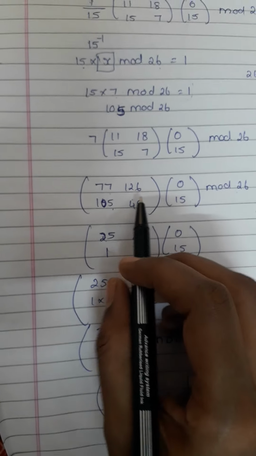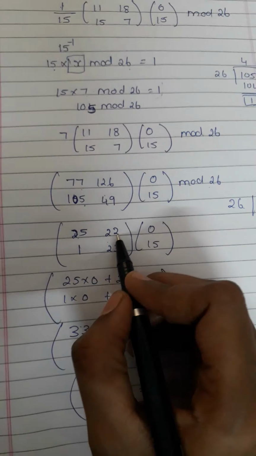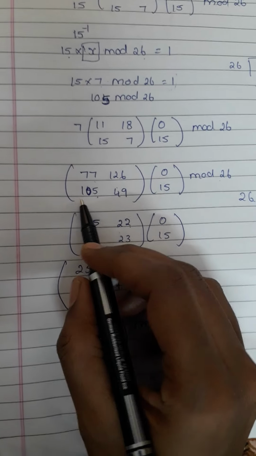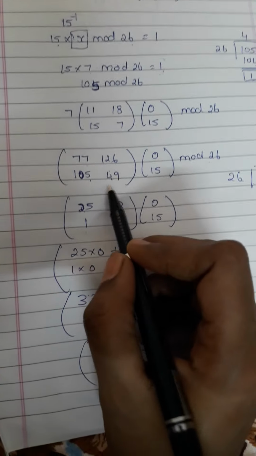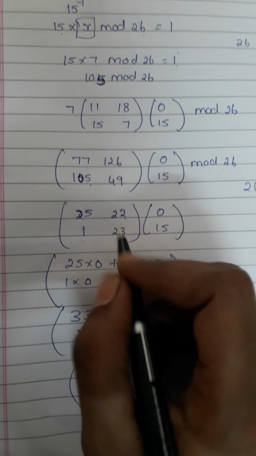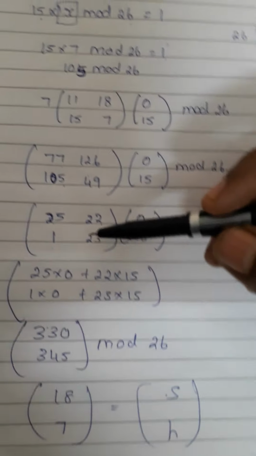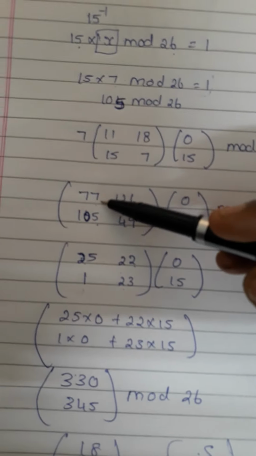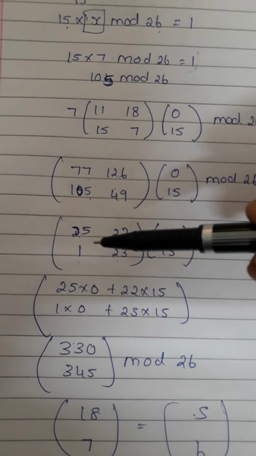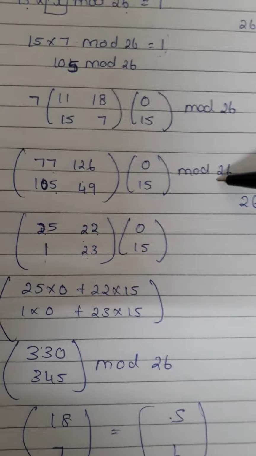Same way 126 mod 26, you will get the remainder 22. Next 105 mod 26, you will get 1. 49 mod 26, you will get 23. You can find how to compute the mod with the help of Google. I have explained that it is nothing but the remainder when dividing 77 by 26, and that is the modulo. So for this matrix we have found the mod.